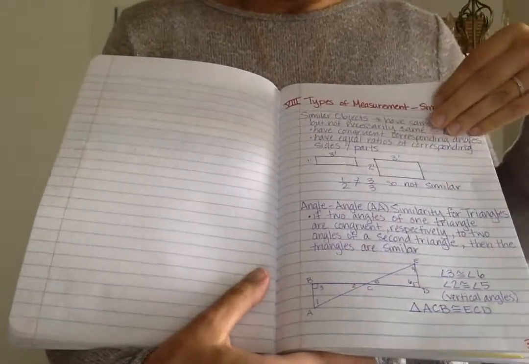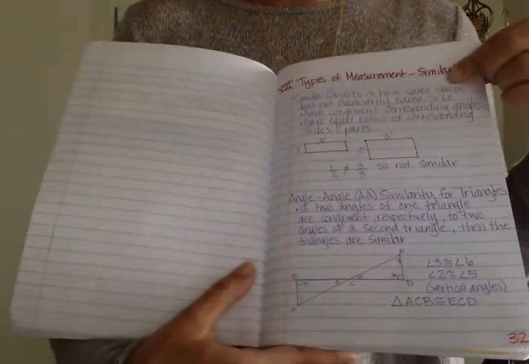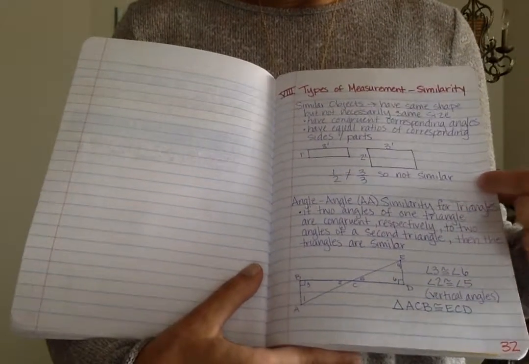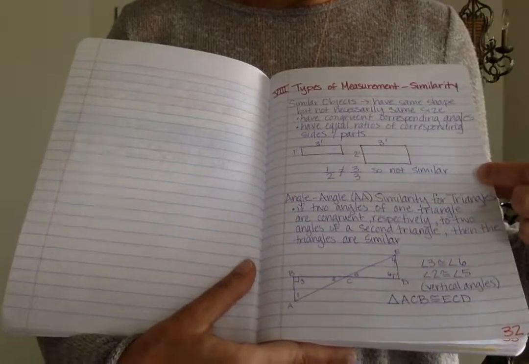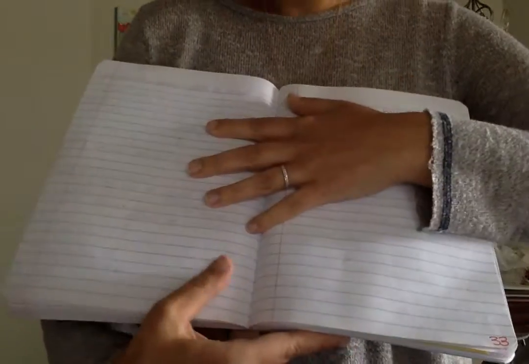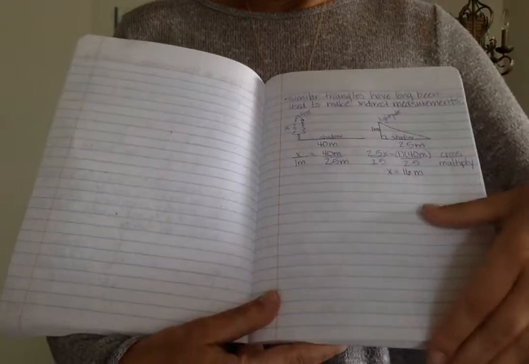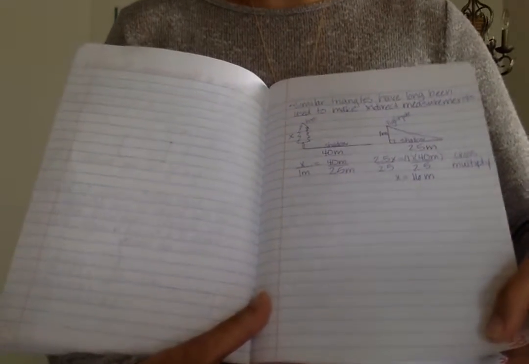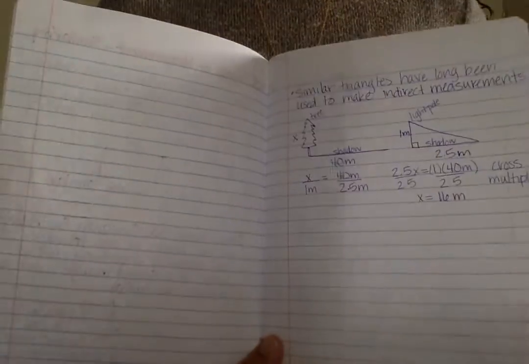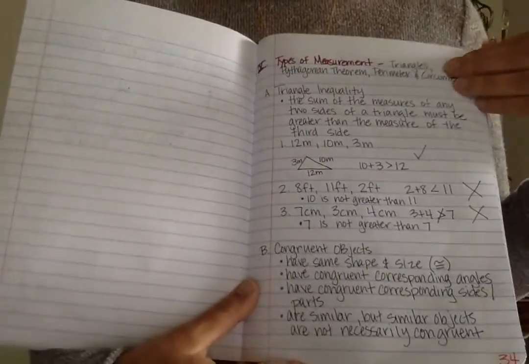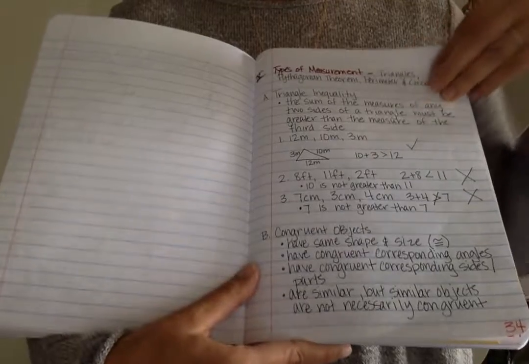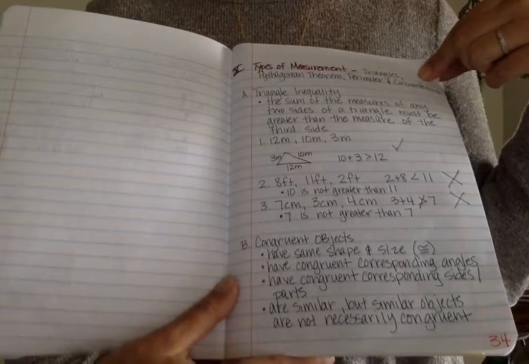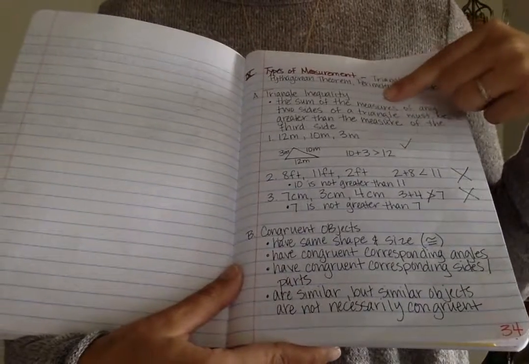Then on to Chapter 8, types of measurements with similarity, with the notes. The angle-angle similarity for triangles, and using it in the real world. And then on to Chapter 9, types of measurement, triangles, Pythagorean theorem, perimeter and circumference.